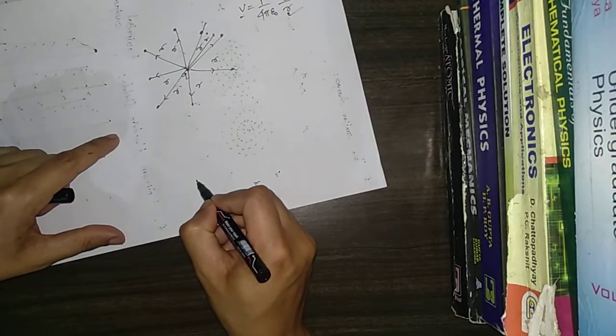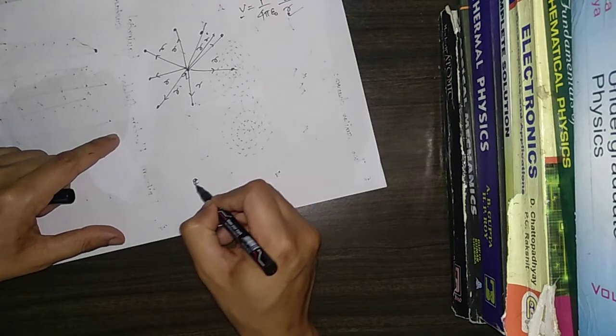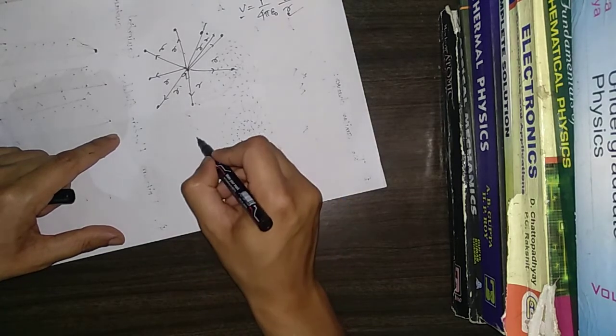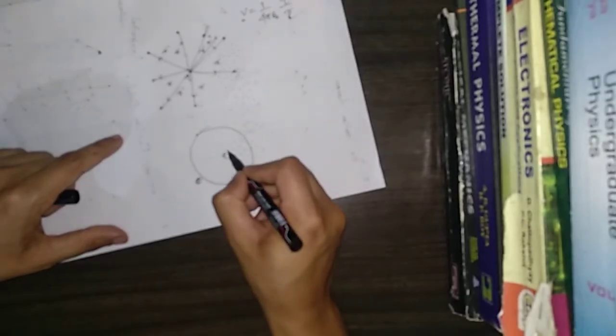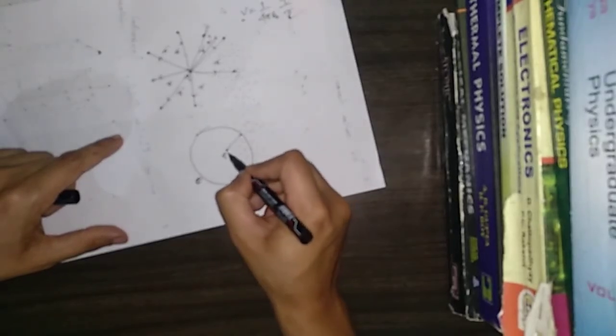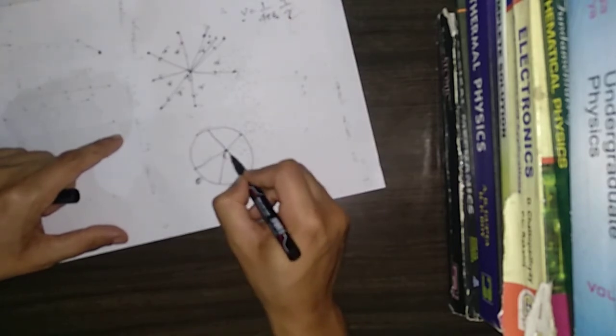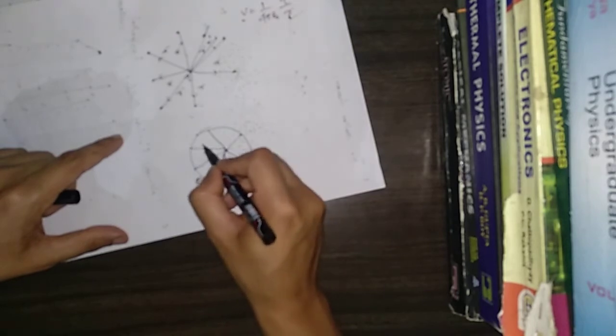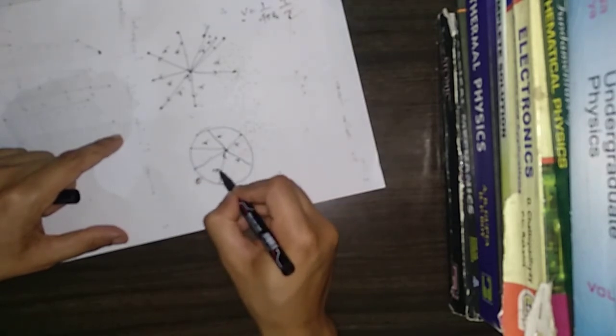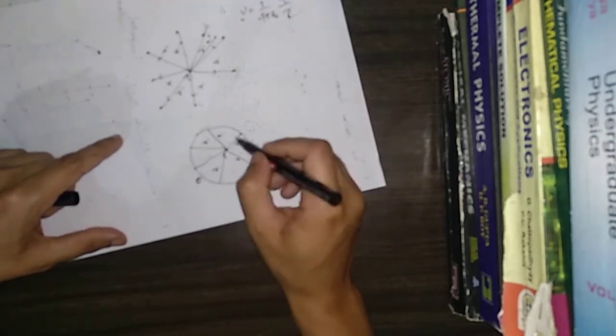That means the surface, for a single charge, is nothing but a circle itself, because at every distance from the charge it will be the circumference of a circle, with the charge at the center of the circle.